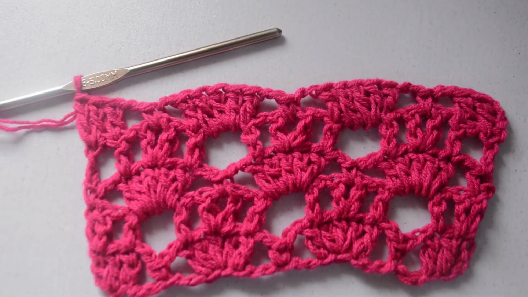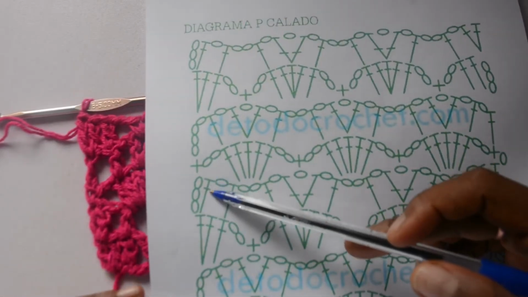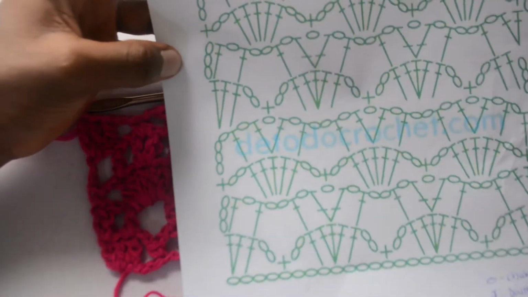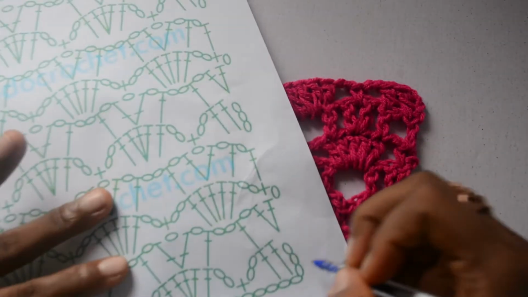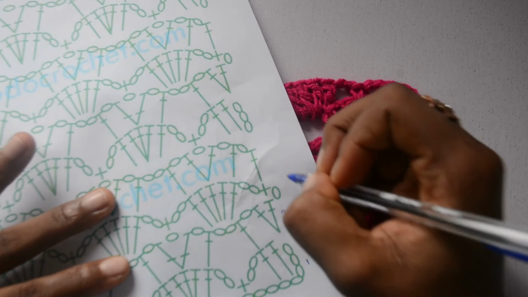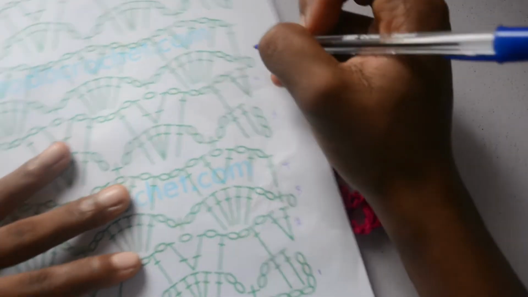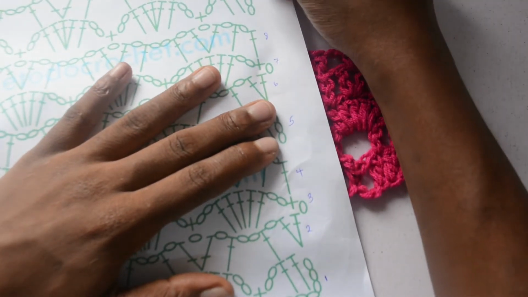So we go back to the diagram now. It's in here. So this is the next row, chain 3, double crochet in the very first, and I want to just let you know that the pattern now repeats itself. So you notice that this row 1, 2, let me just number the rows so we're not confused. This is row 1, row 2, 3, 4, 5, 6, 7, 8, 9 and 10.